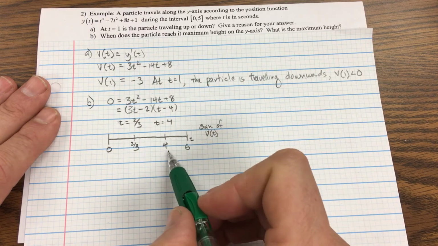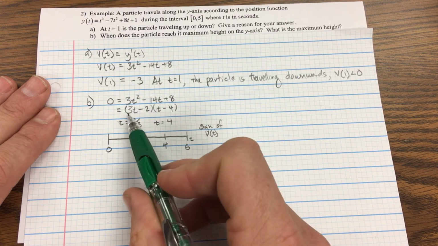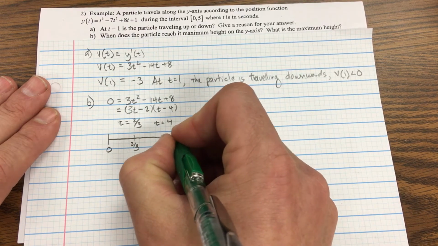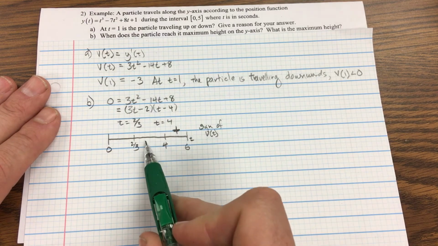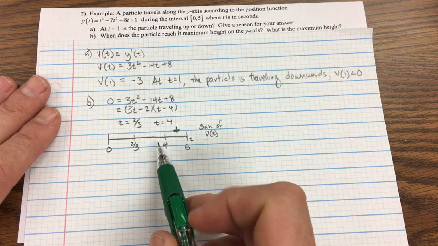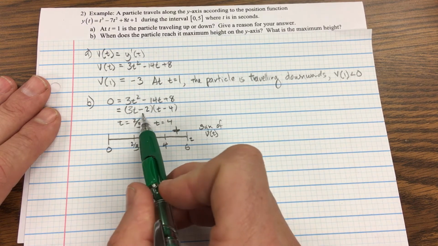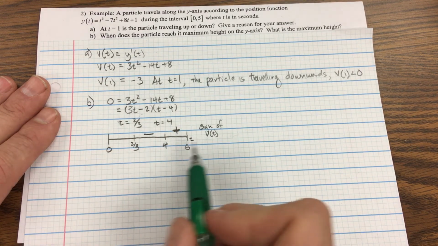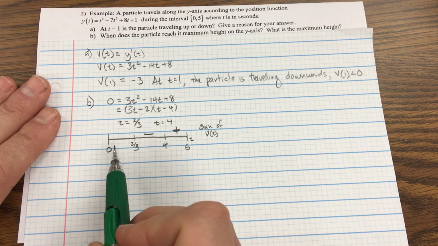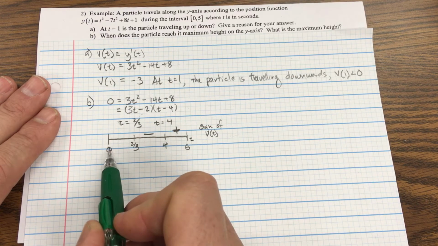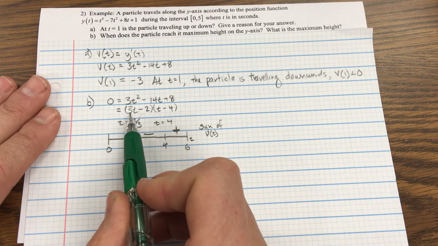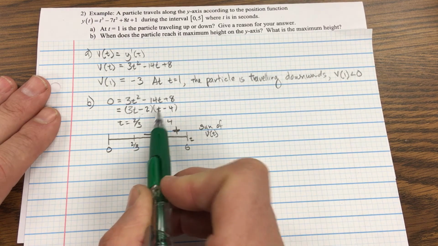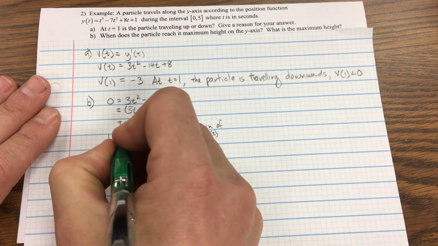So for a number greater than 4, like 5, 5 minus 4 is positive. 3 times 5 minus 2 is going to be positive. A positive times a positive is positive. I'm guessing v is going to be negative here. So let's see. How about 1? 3 times 1 minus 2 is positive. 1 minus 4 is negative. A positive times a negative is negative. So, all right. What about something just larger than 0, like 0.01? 3 times 0.01 minus 2 is negative. 0.01 minus 4 is negative, and a negative times a negative is positive.